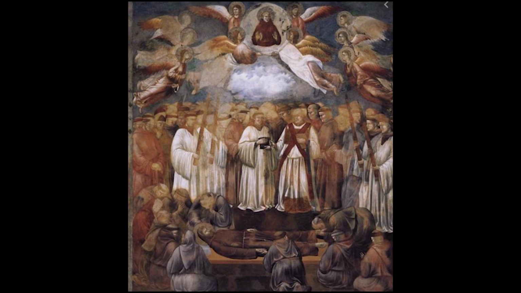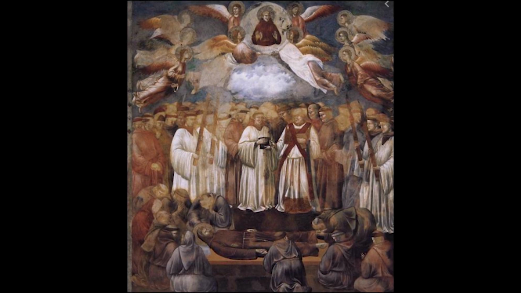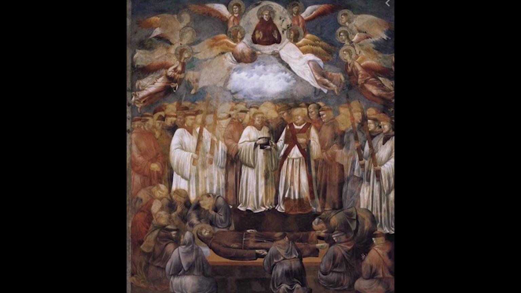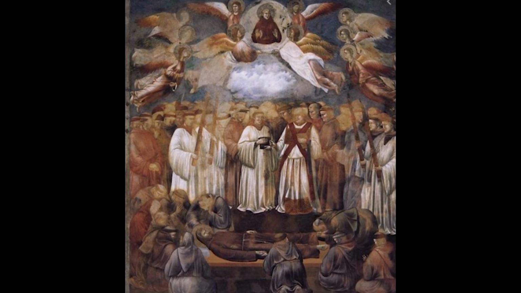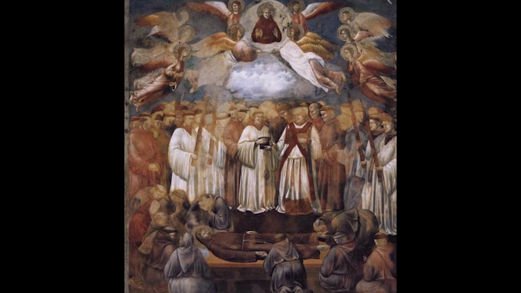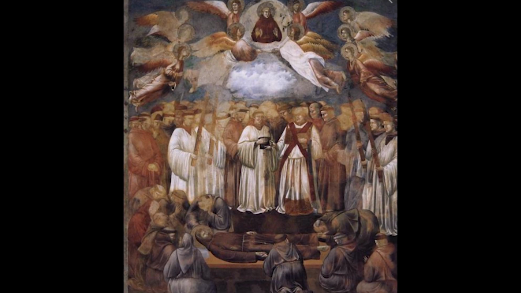We've got here the painting, the Death and Ascension of St. Francis. And you can see a lot of dramatic depth was brought into this painting. And so that's around the 1300s.